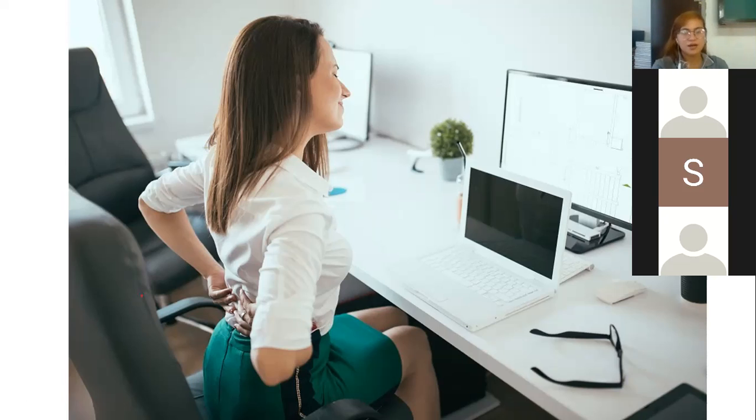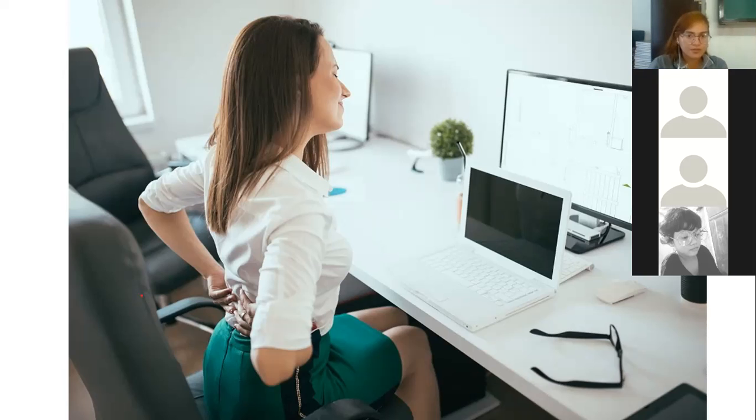Actually, this one is an ergonomic problem. So we'll tackle ergonomics after we tackle anthropometrics. Ergonomics is designing with human comfort, and anthropometrics is the study of human measurement.